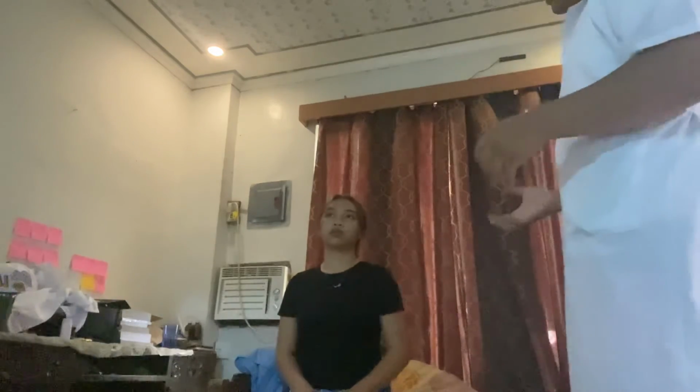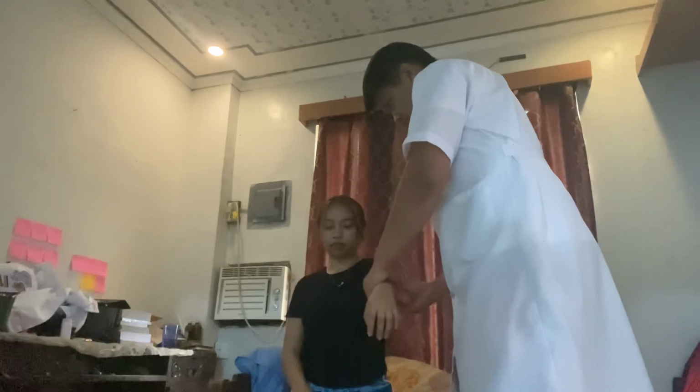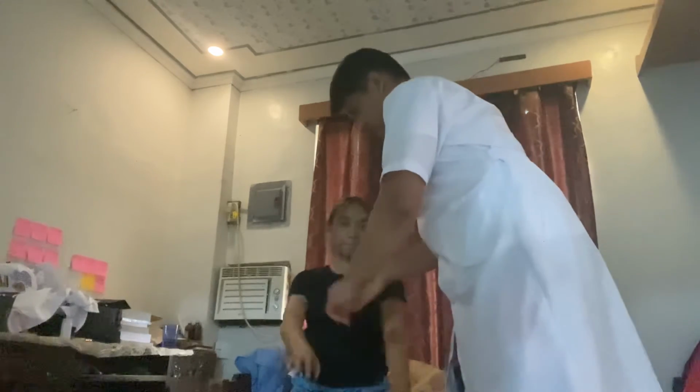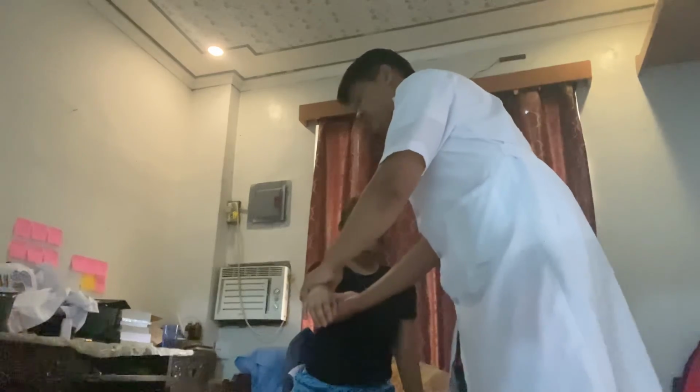Now I'm going to palpate your epitrochlear lymph nodes behind your elbow. Okay, there are no signs of lumps in the lymph nodes, so it's normal. Now for the last one, we're going to perform the Allen test.